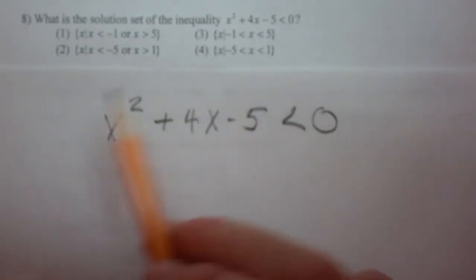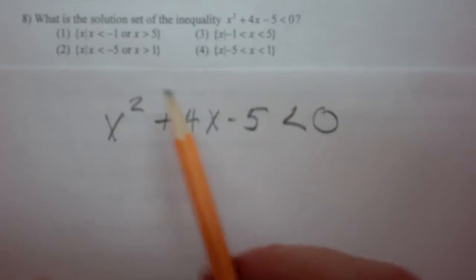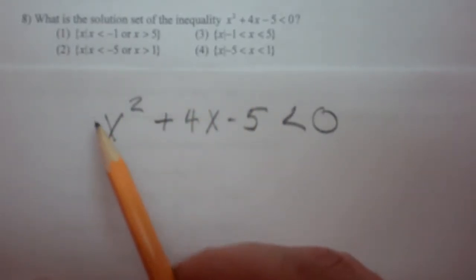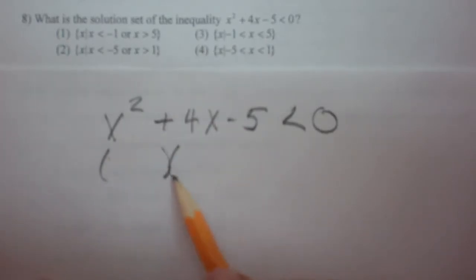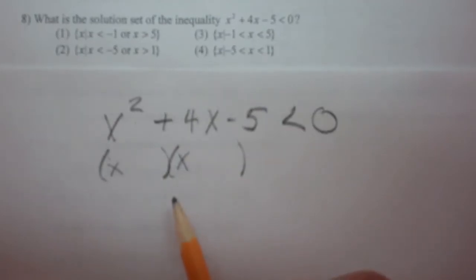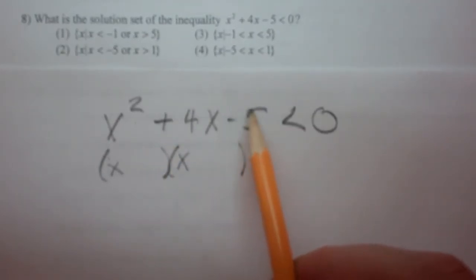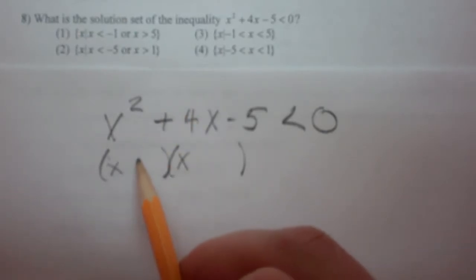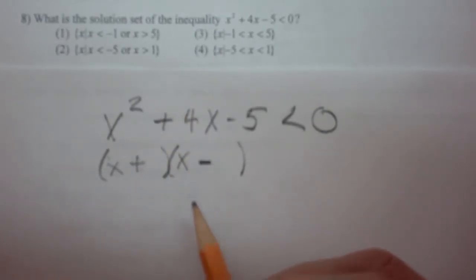As is often the case, it's a good idea to factor. So let's factor the left side. I don't see a greatest common factor other than 1, so I'm going to go to a product of two binomials. To get this x squared, I put an x and an x. This minus in front of the 5 is telling me that these signs have to be different. I'm going to make this one a plus and this one a minus.